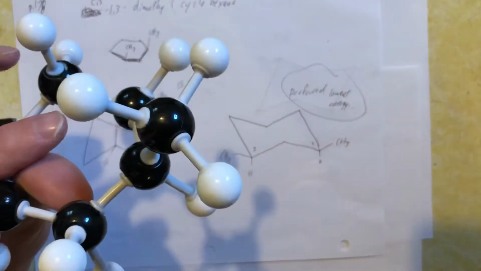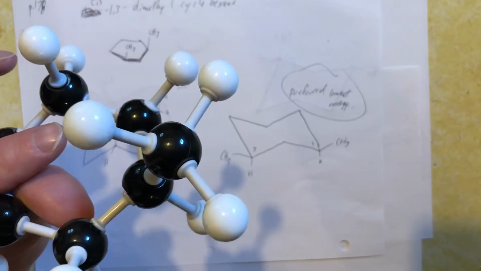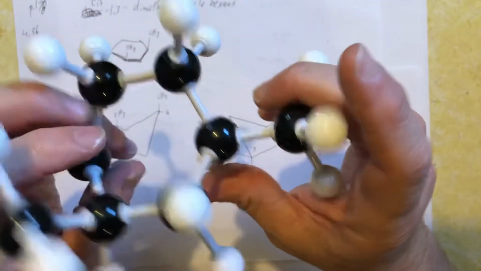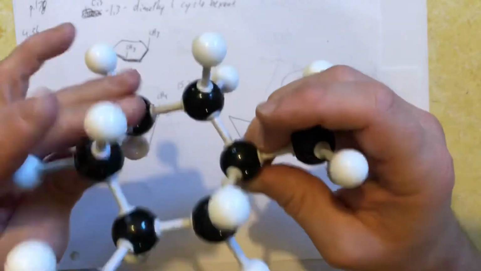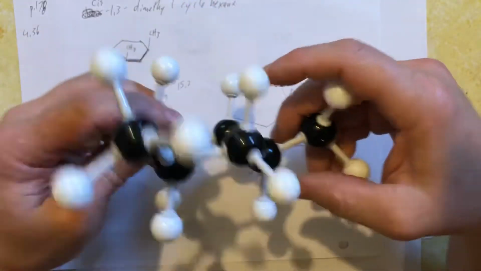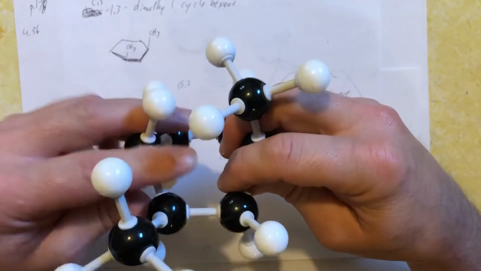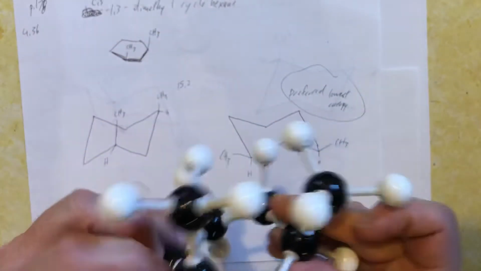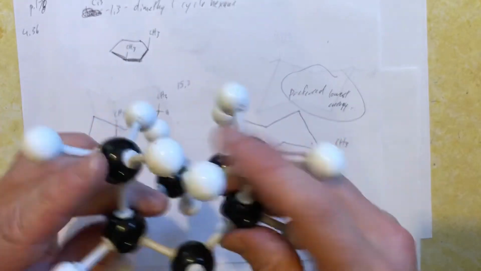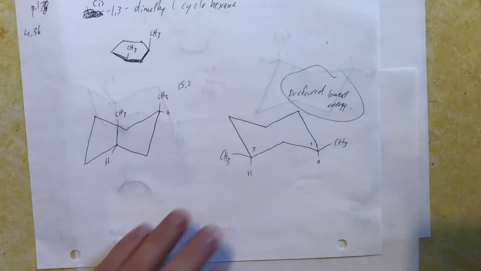I did something wrong. What did I do? Not flip this down. Oh, this one. Yeah, this is the one that's preferred. I had the preferred one at first. I didn't realize it. What is not preferred is this one. There we go. Now you can see that really heavy interference here. That's just not going to happen.